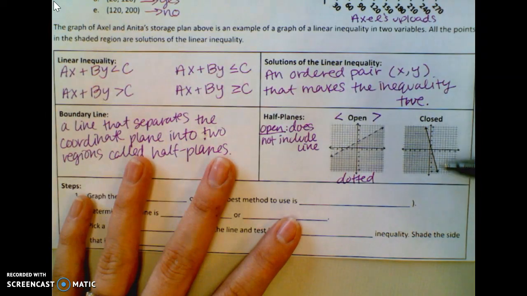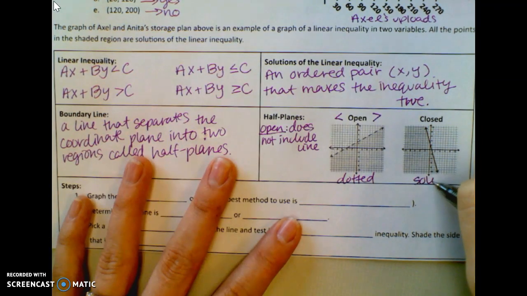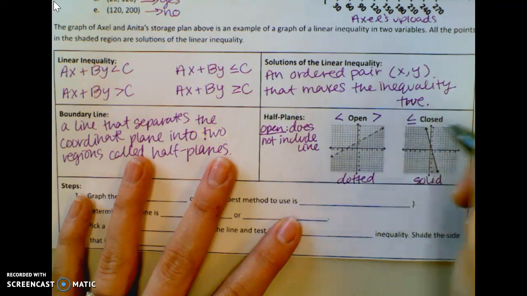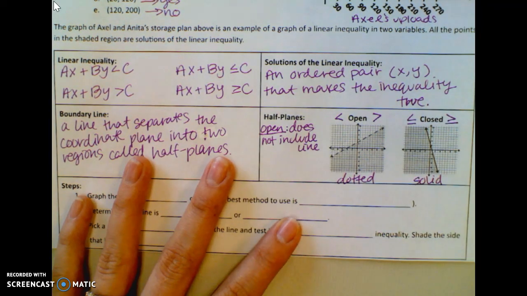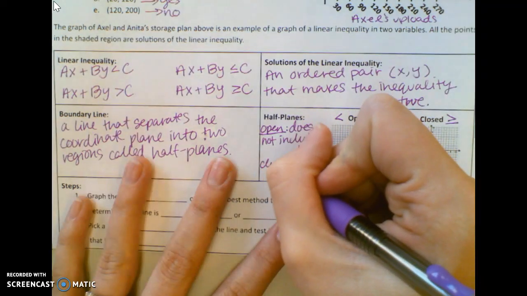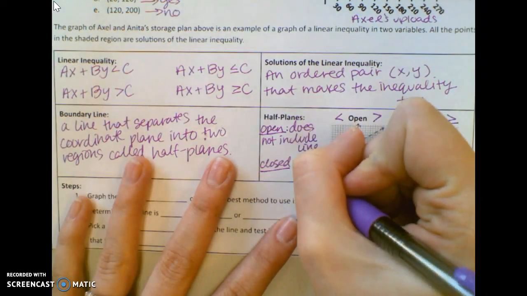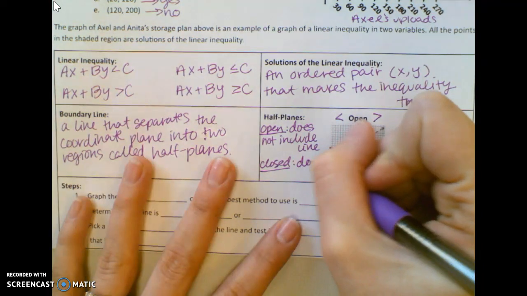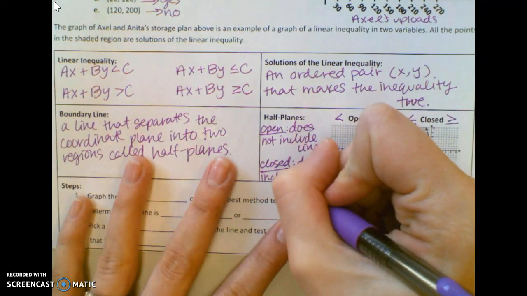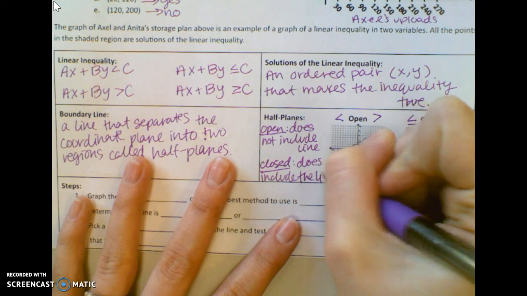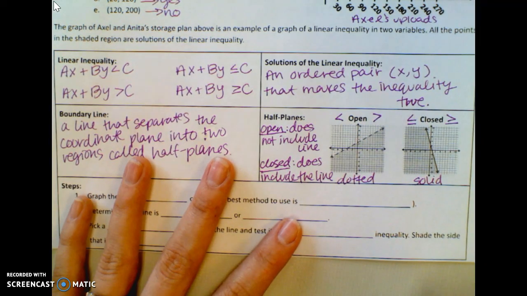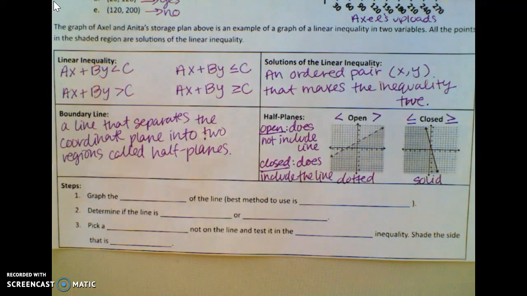Now when it's closed, it's going to be a solid line. And I'm guessing you can guess that it is less than or equal to and greater than or equal to. That is what we have for closed. So for closed, it does include the line. So these are tools we will need to be able to graph, and here are the steps.